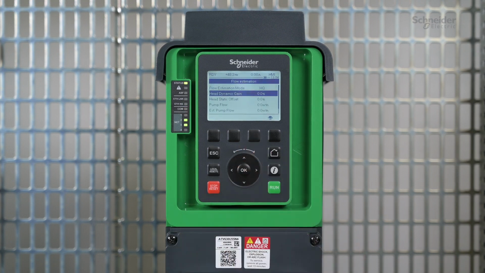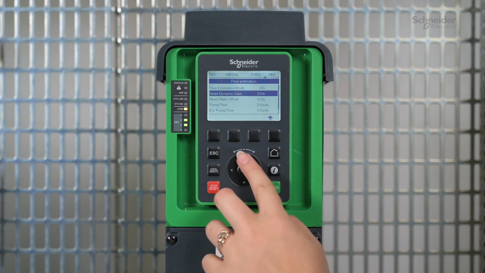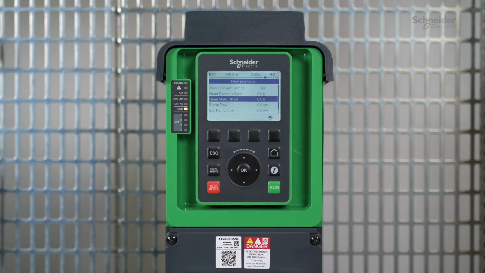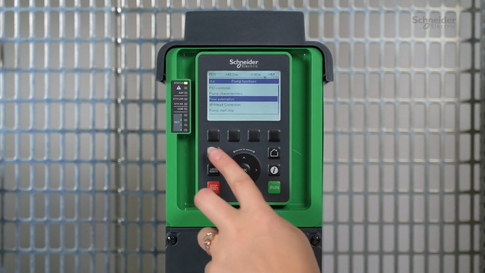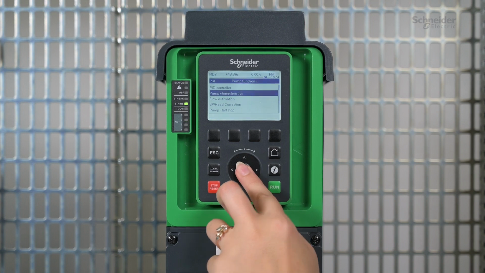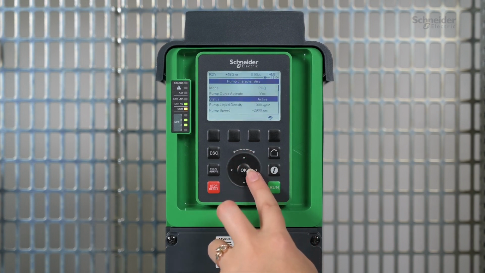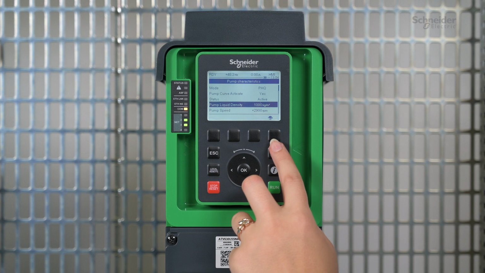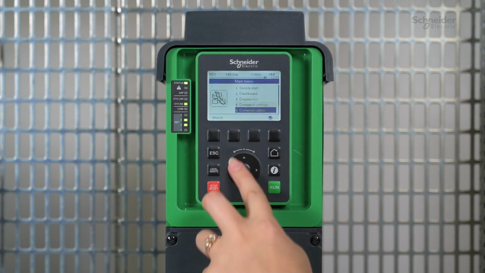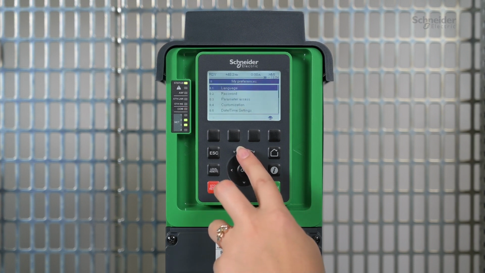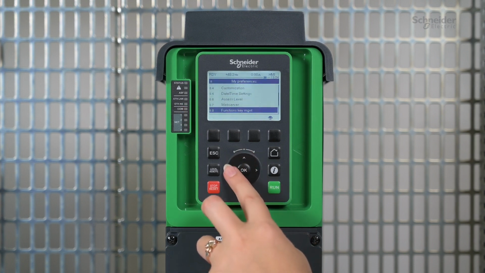Head dynamic gain, to define a correction gain applied to the estimated pump flow value. Head static offset, to define a correction offset applied to the estimated pump flow value. Liquid density is the density of the fluid to be pumped. RHO is set to 1,000 kilograms per cubic meter in factory settings for water pumping systems. To have access to this setting, change the access level of the drive to Expert.